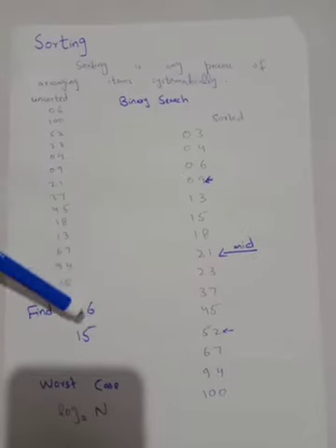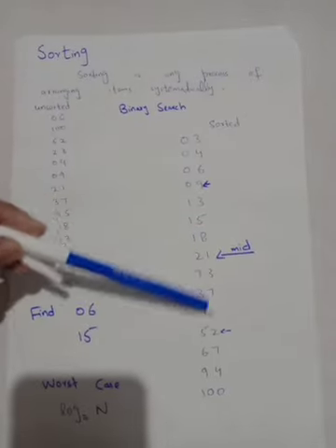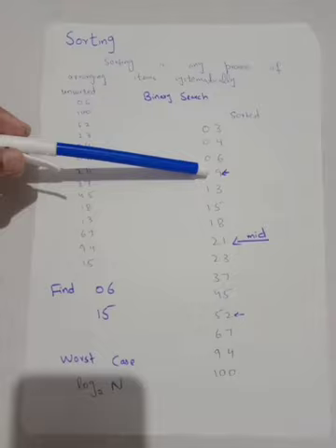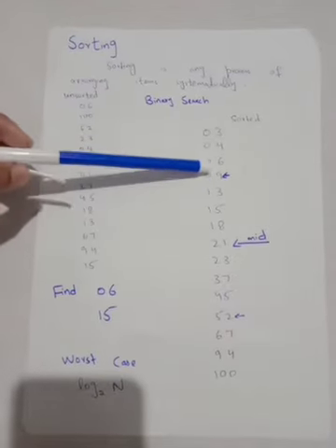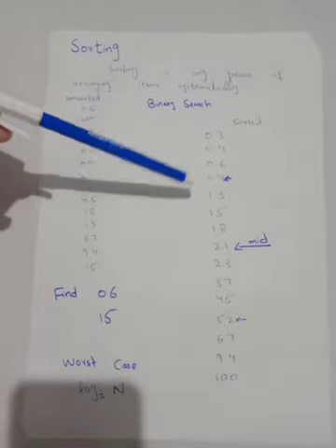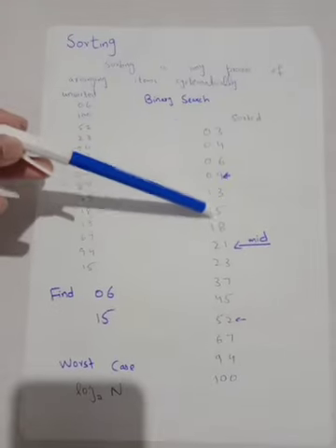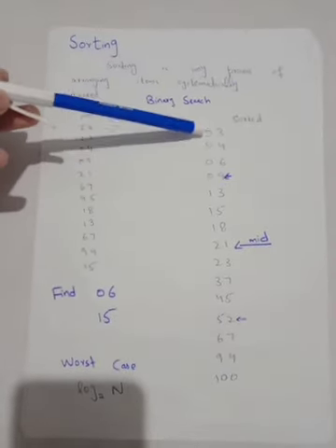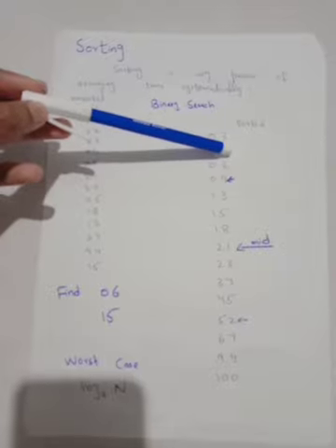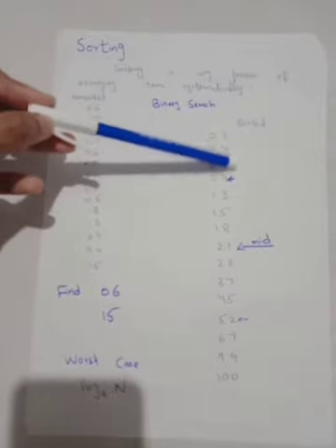So we have to find 06, which is lesser than 21. So we neglect this whole block and we consider only this block. Now we have only one block left, which is the lower one. What it does is it chooses the mid of this block, which is 09. Then we check whether 06 is greater than 09 or lesser than 09. We know that 06 is lesser than 09, so it also neglects the upper one. This block is neglected now and this one is selected. Then it again takes the mid, which is 04. And now we are left with only 06, which is our required answer.